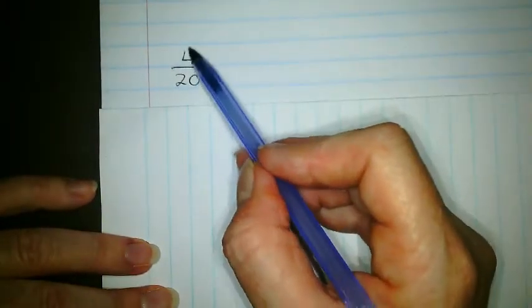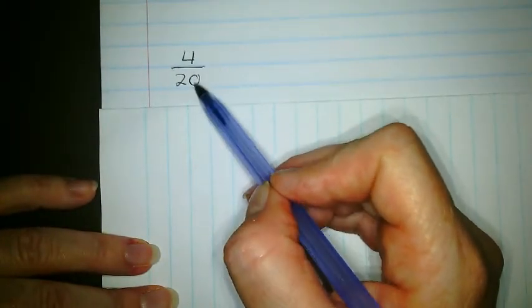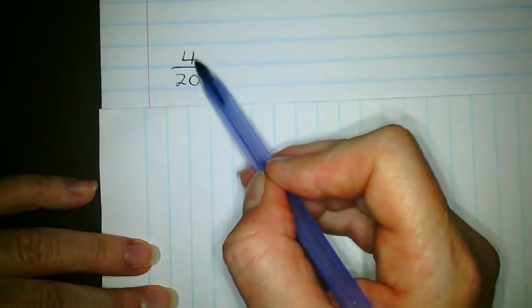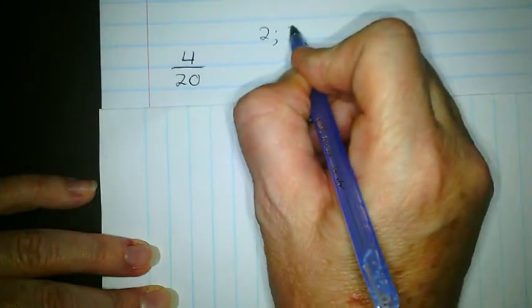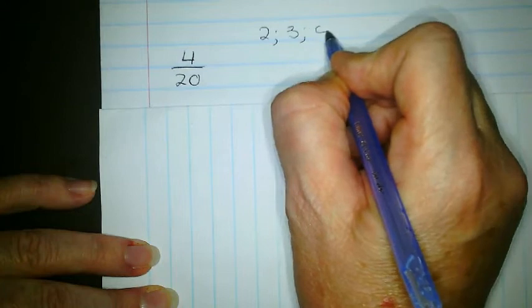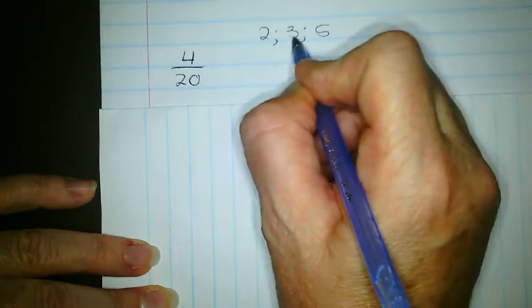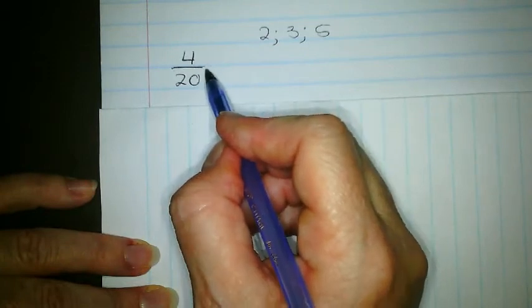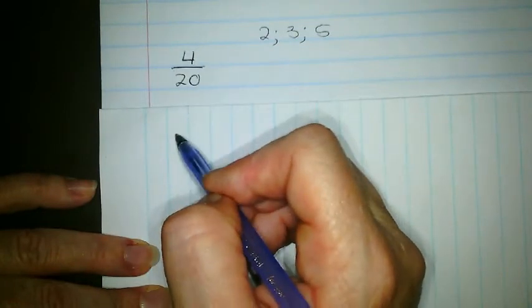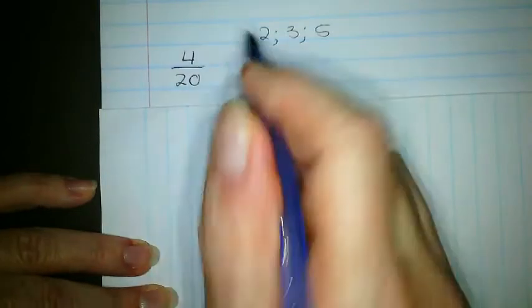Okay, looking at 4 over 20. Now both of them are divisible by 2, and 20 is a multiple of 4 again. But to play it safe, I'm going to test my numbers by using the 2, the 3 and the 5. This is a bit longer way. Some of you might have seen the shorter way, but I'll get to that now.